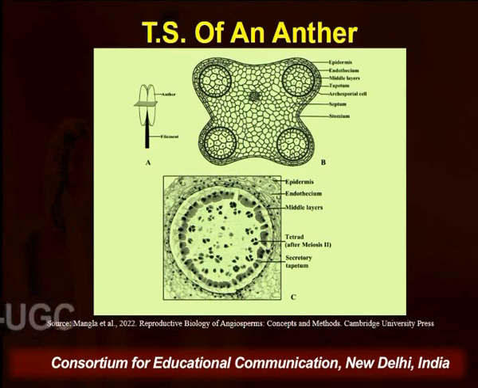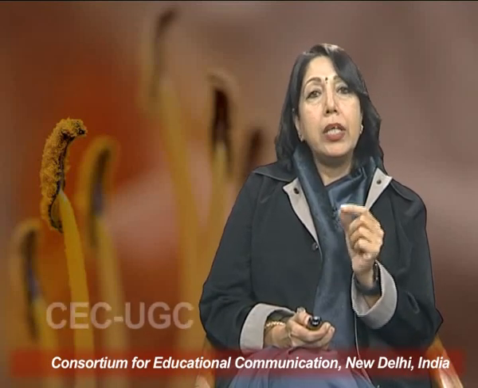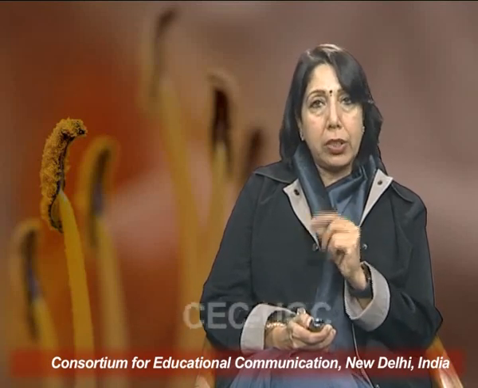Dehiscence of anther is important because in a mature anther, these microspores are converted into pollen grains, and pollen grains or the male gametophytes are the carriers of the male gametes, which eventually are important in fertilization. They carry out the double fertilization. There are 2 male gametes which are present.